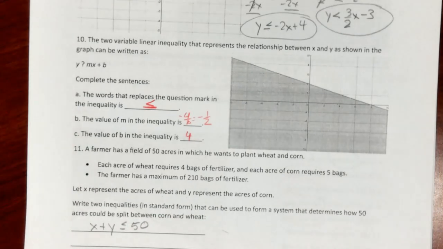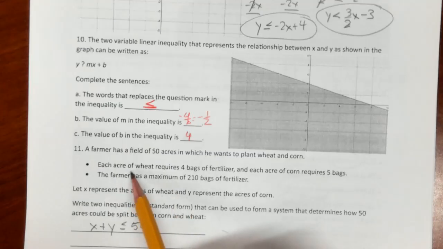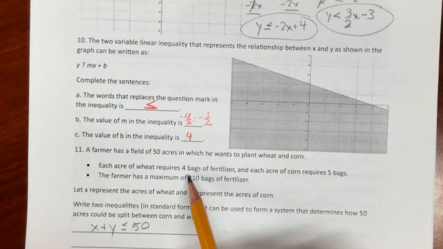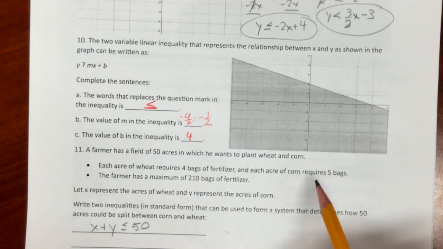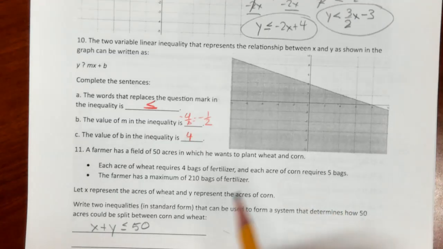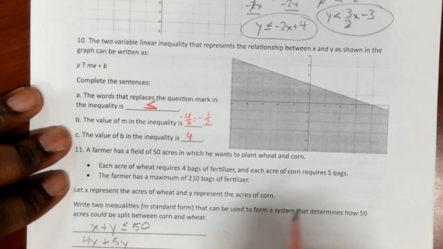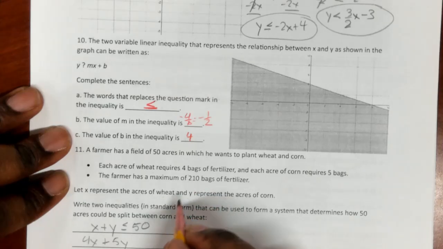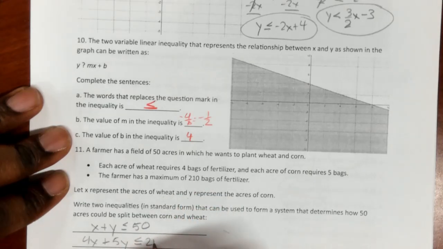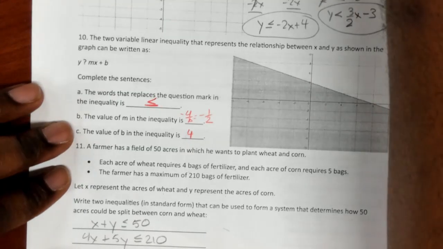Okay. And then lastly, the other thing is talking about the bags of fertilizer. So each wheat requires 4 bags of fertilizer, and each acre of corn requires 5 bags of fertilizer, and he has a maximum of 210 bags of fertilizer. So you're going to have 4x for the bags of wheat plus 5y for the bags of corn, and the maximum is 210, so you can't go over that, so it has to be less than or equal to 210. Those are our two inequalities right there.